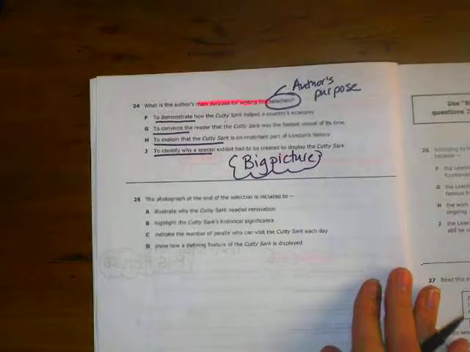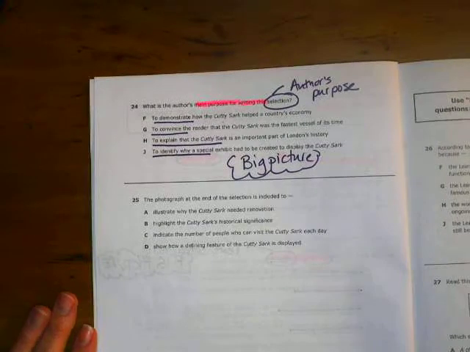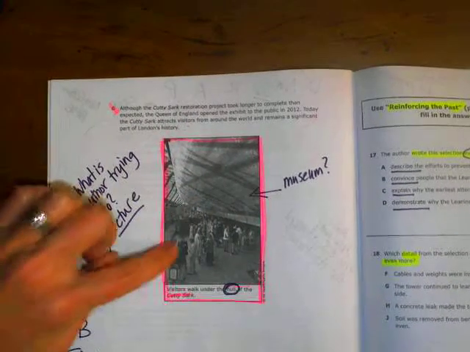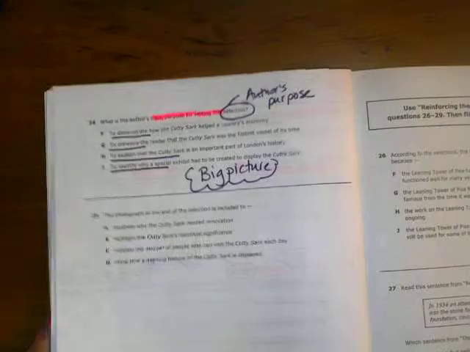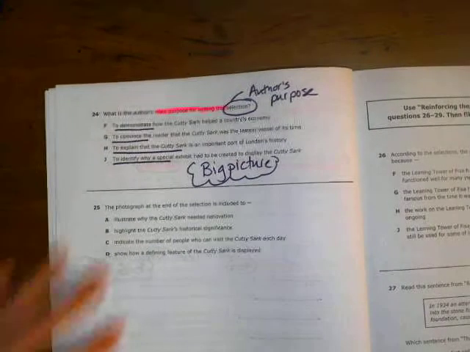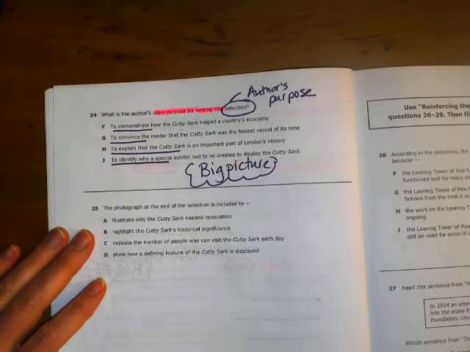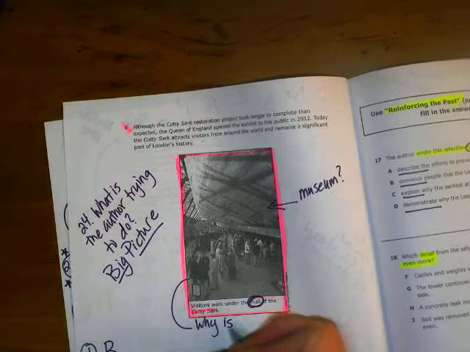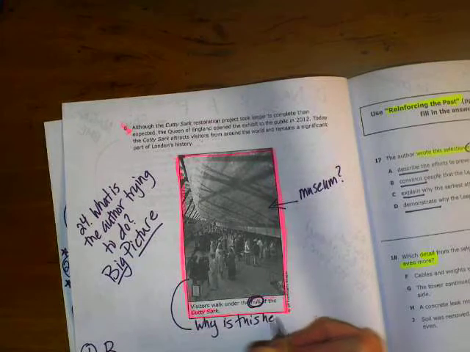Okay, the photograph at the end is included too. So I look at the photograph and it looks like the Cutty Sark is maybe in some kind of a museum because there's people, it's in a building and they're walking underneath of it looking at it. So why is that photograph there? Okay? So I'm going to say, why is this here? Okay? What do I see there?